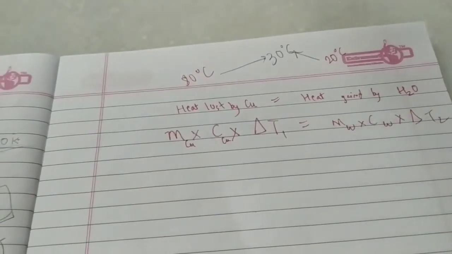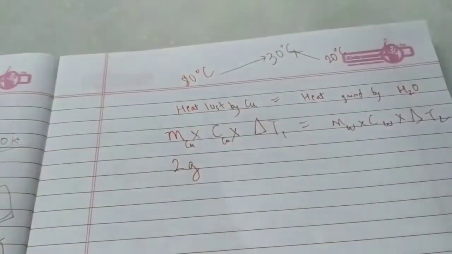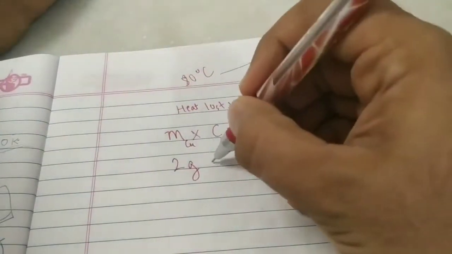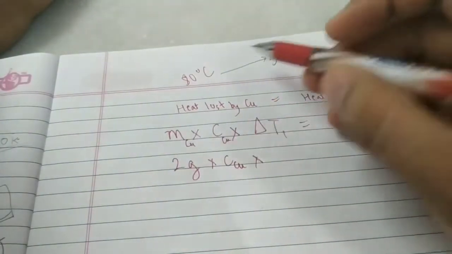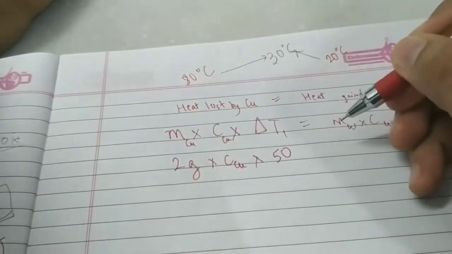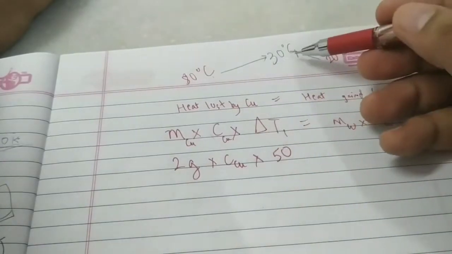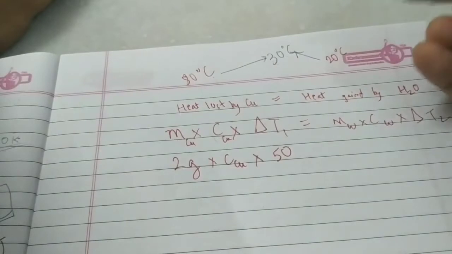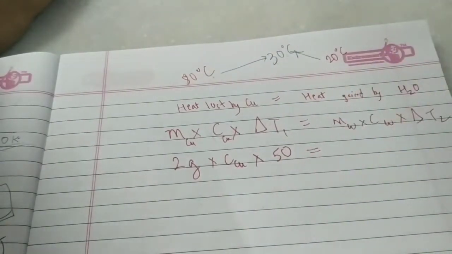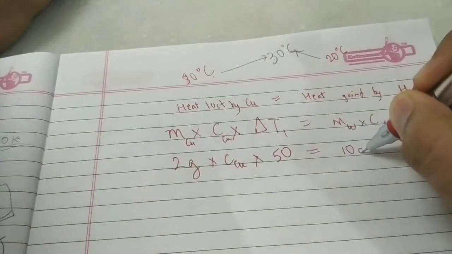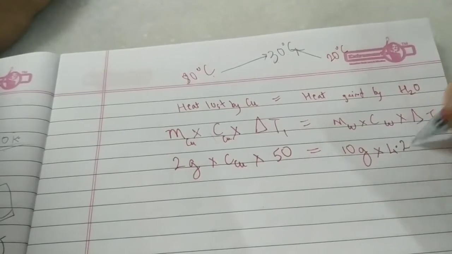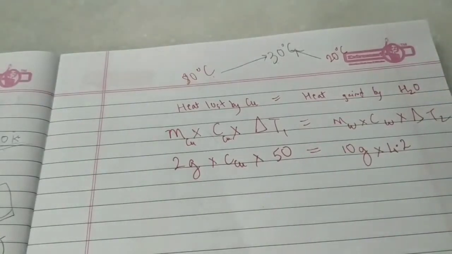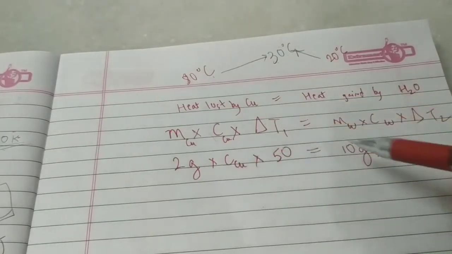Let's say the copper's mass was 2 grams. And the specific heat capacity of copper is something I still have to calculate using this experiment. Temperature difference. What is the difference in temperature? 50 degrees Celsius. No need to convert it to Kelvin because when I say 50 degrees Celsius, it means a difference of 50 Kelvin also. Mass of water, let's assume that it was 10 gram. Specific heat capacity of water is 4.2 joule per gram per degree Celsius. Or if you take it in terms of calorie, then you'll get the final answer in calorie. But let's stick to 4.2 joule.